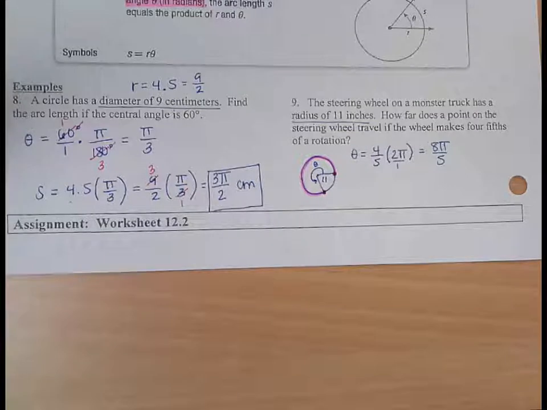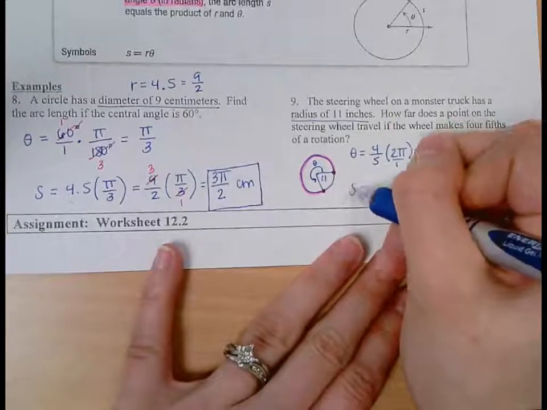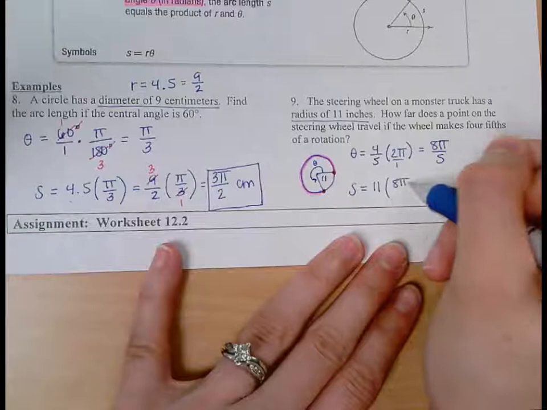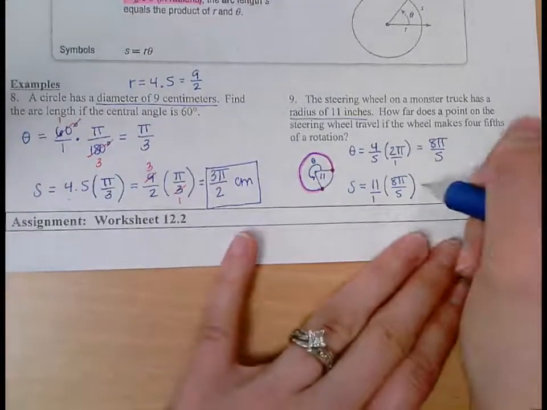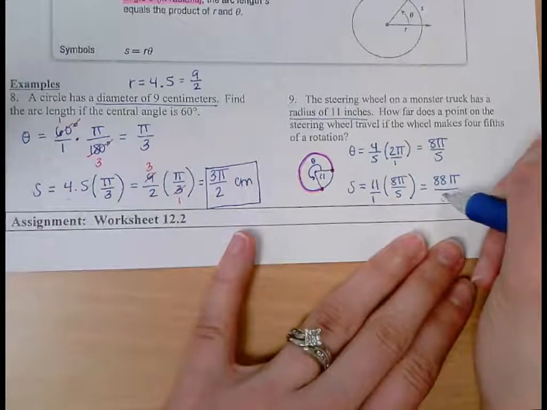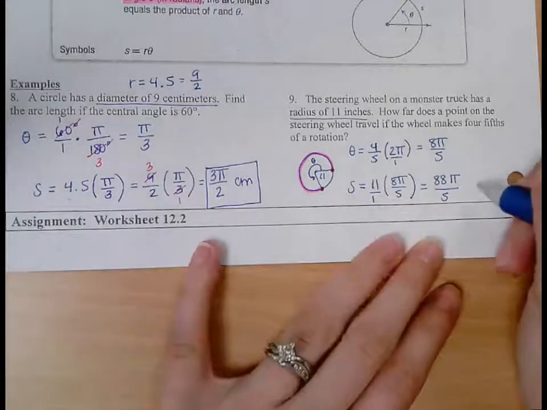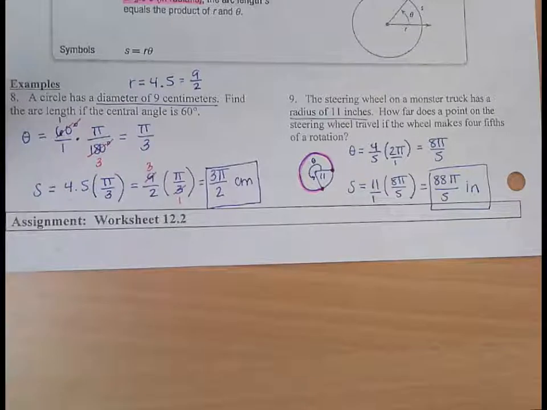We have the radius is 11, so then to find the length that point traveled, which is the arc length S, that would be 11 times 8 pi over 5, and the 11 is over 1. So the exact answer would be 88 pi fifths, or 88 over 5 times pi. And that would be measured in inches. Okay, any questions on that one?